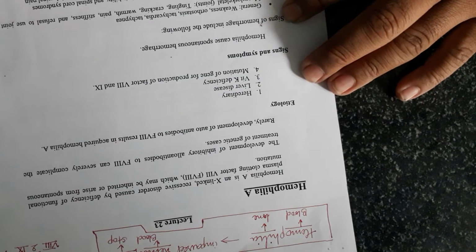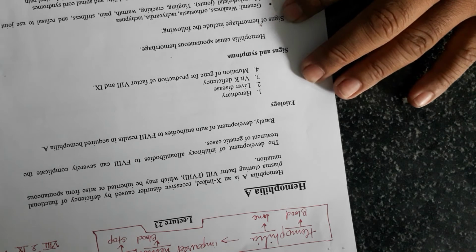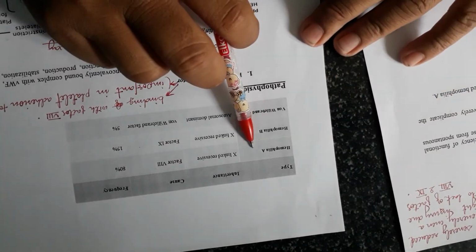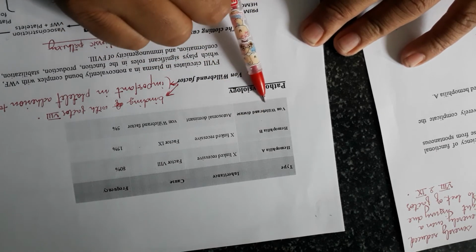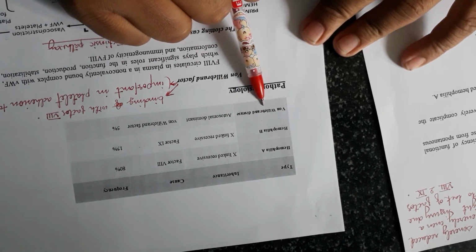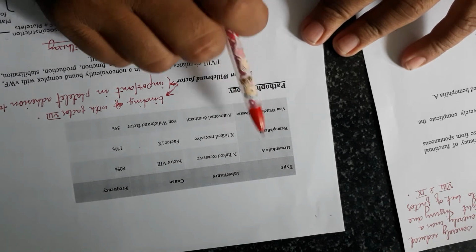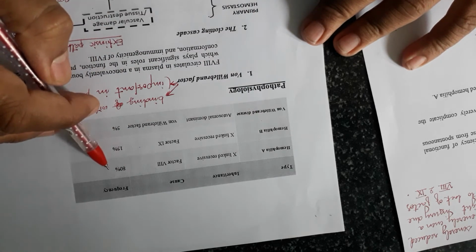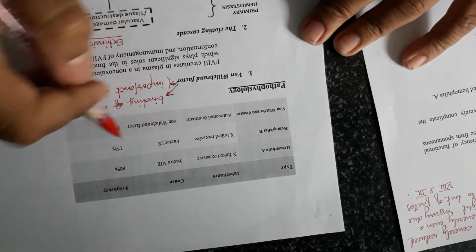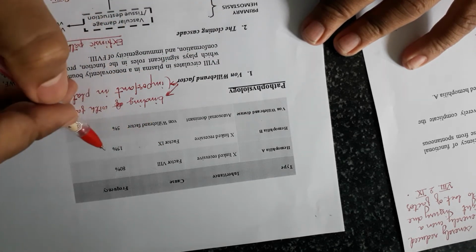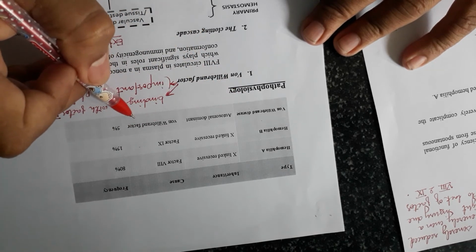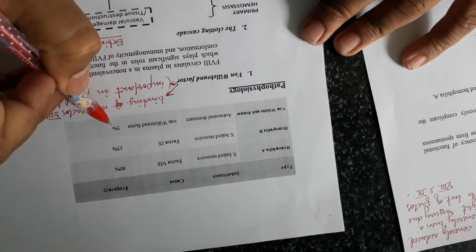Hemophilia can be of two types, hemophilia A and hemophilia B. In some books they have also mentioned a third type, called von Willebrand disease. Three types. Hemophilia A is the most common, found in 80%, because of the lack of factor 8. Hemophilia B is because of the lack of factor 9, and it is 15%. Von Willebrand disease is due to the lack of von Willebrand factor, which is found in 5%.